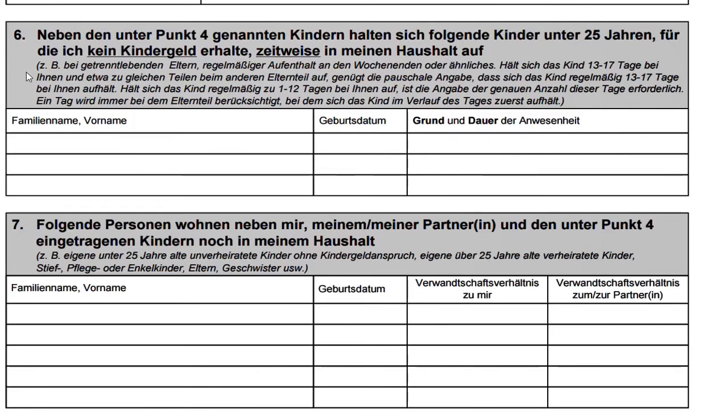If the child regularly stays with you for 1 to 12 days, it is necessary to specify the exact number of these days. A day is always taken into account with the parent with whom the child stays first during the day. So, if it is the case, you write the last name and first name of this child or these children here, here, and here. You write the date of birth or the dates of birth of each child here, here, and here, and the reasons for it, and the duration of absence of these children. You write here, here, and here.